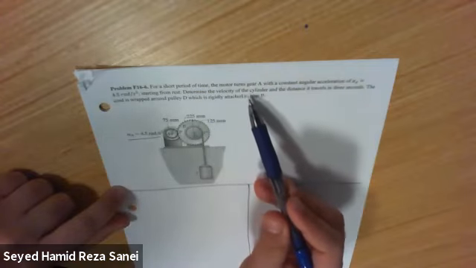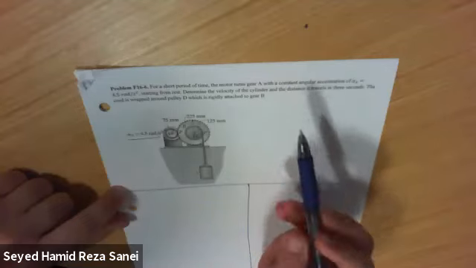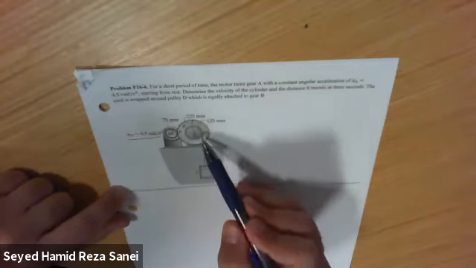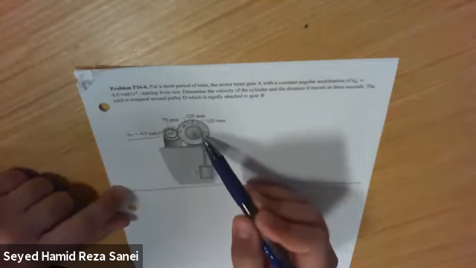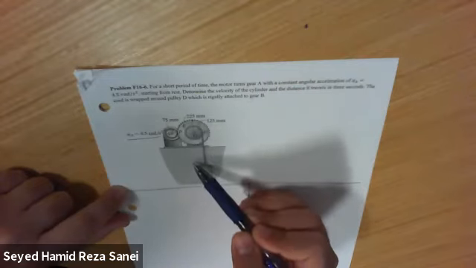Determine the velocity of the cylinder and the distance it travels in 3 seconds. So we want to find the velocity of this cylinder. The velocity of the cylinder is the same as the velocity of point P prime that is shown here.